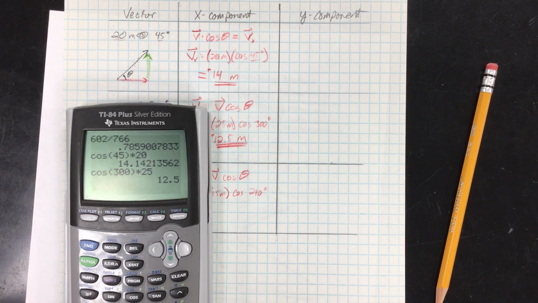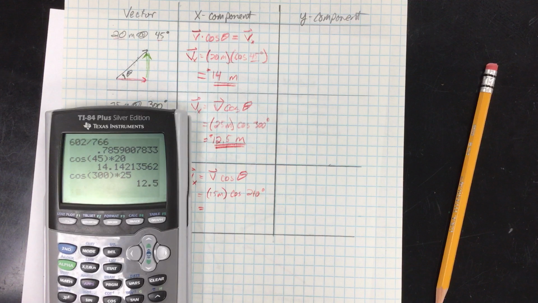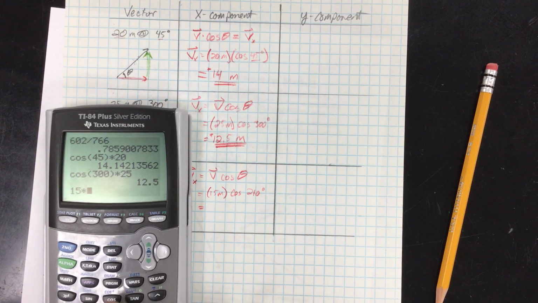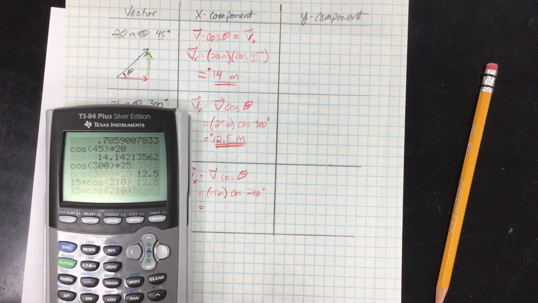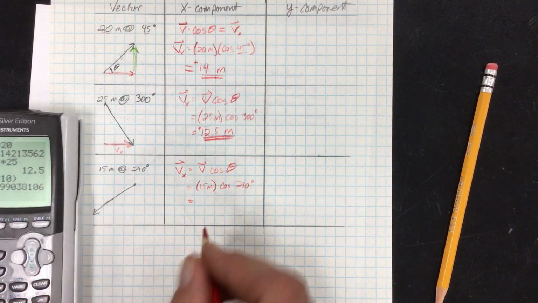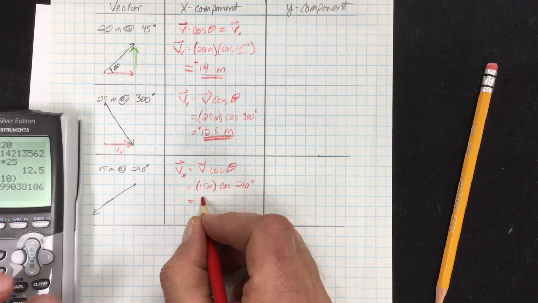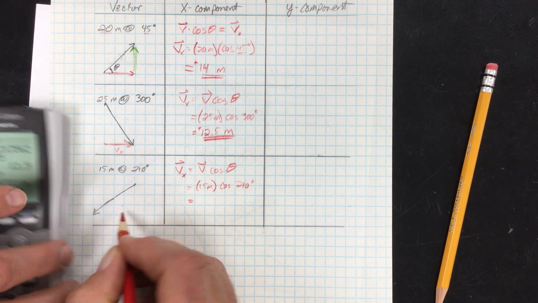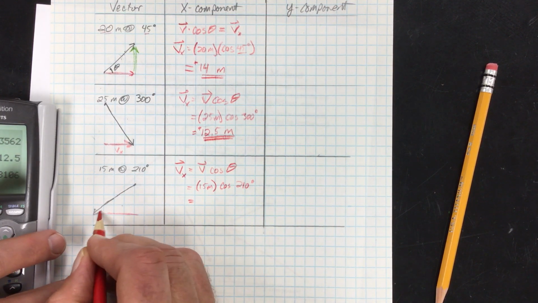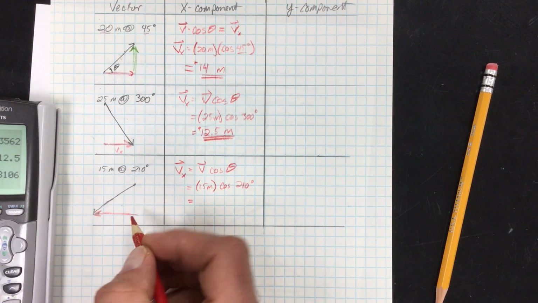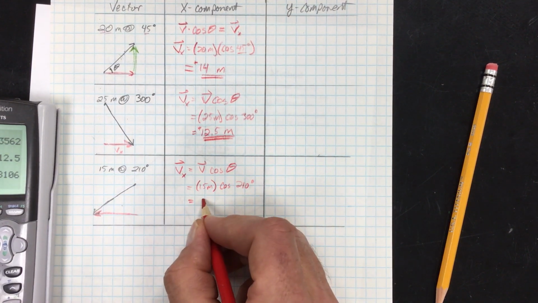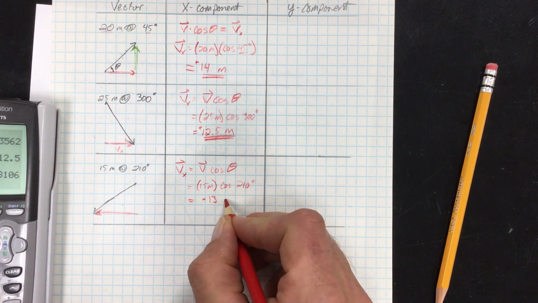So, let's see, 15 times the cosine of 210 equals, and I should get a value in the negative direction, because if I look at just the x component, it's pointed in the negative direction. So I get a negative, I'm going to round that off to 13 meters.